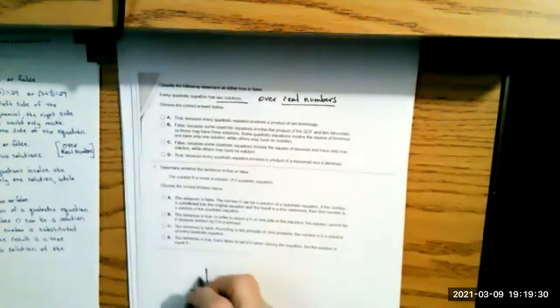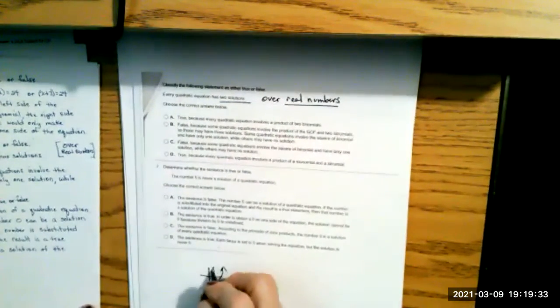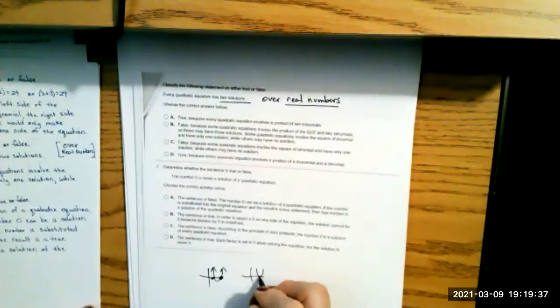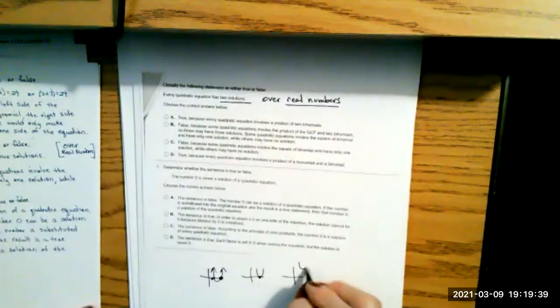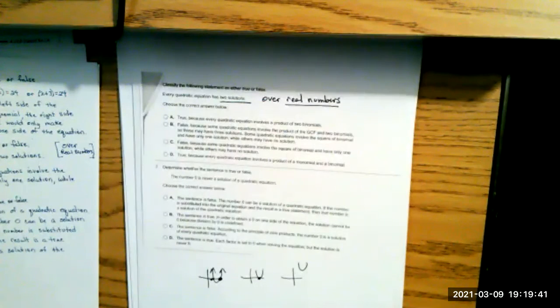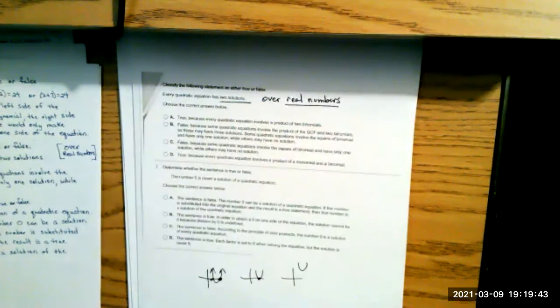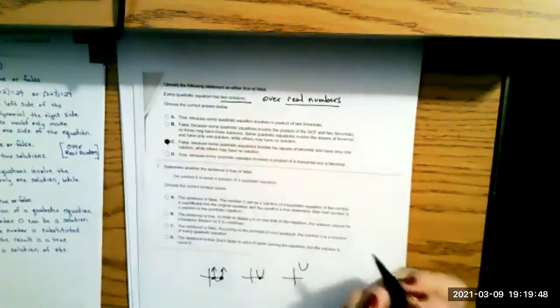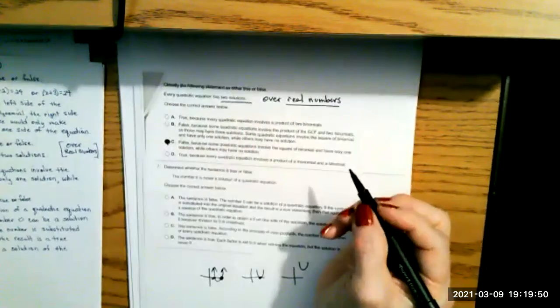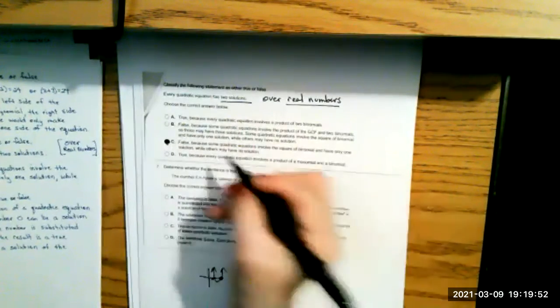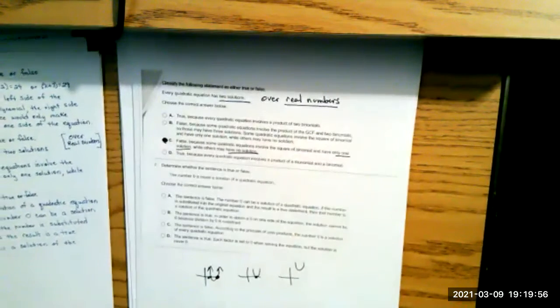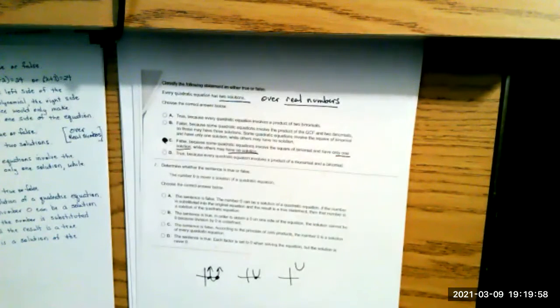Now, the answer to that, remember that first little diagram I drew that the graph could come down like this and you would have 2 answers? The graph could come down and touch and you would have 1 answer, or the graph could come up here and you would have no answers. So the answer to that one is false because sometimes you have 1 solution and sometimes you have no solutions, is what that sentence says.